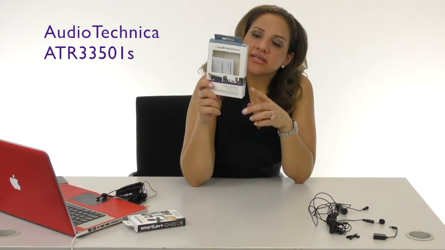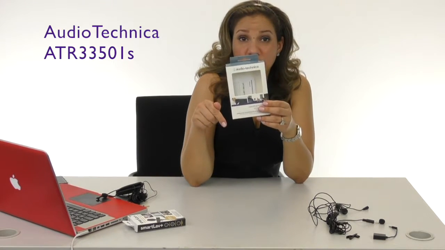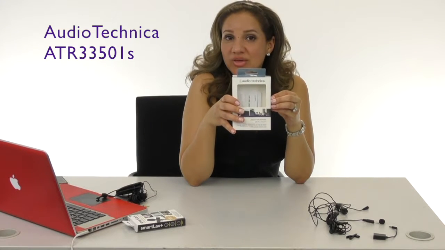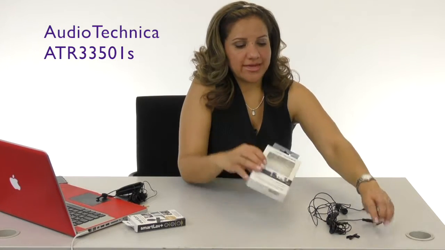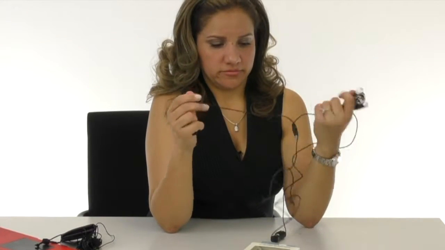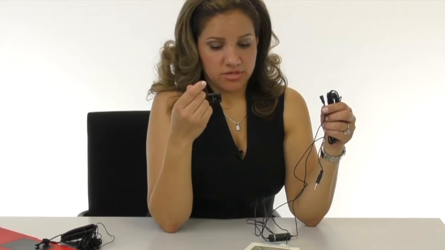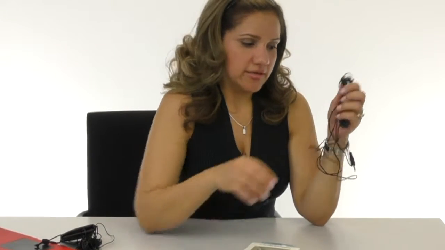This is Audio-Technica, and this model is ATR 33501S. You do not need to write that down. I will put it below this video. You can use this with a camera and a camcorder and with a smartphone. You can, because it basically gives you a regular lavalier mic and it gives you an adapter. If you're using it with the camera and the camcorder, you just use this part. If you're going to use it with the smartphone, then you use this part to go directly into the smartphone. I'll show you how to use it.